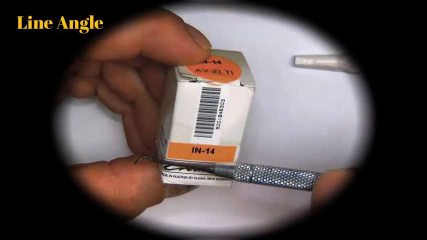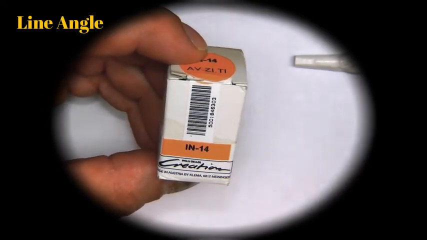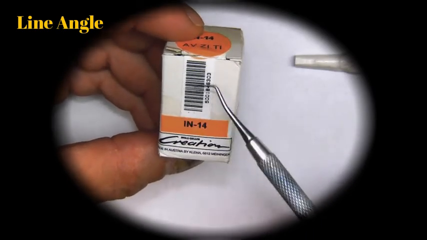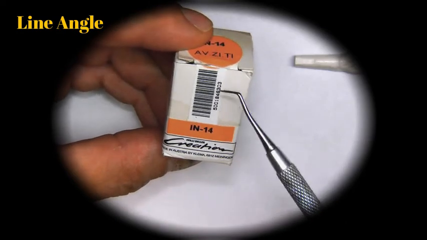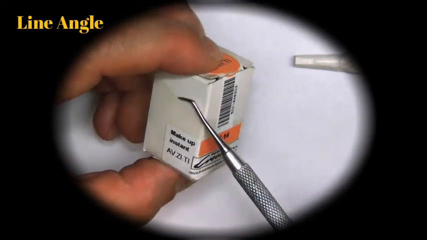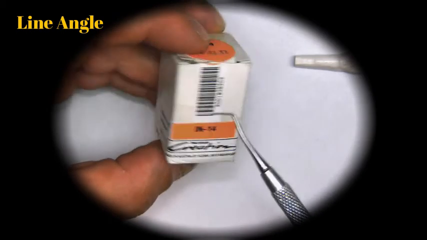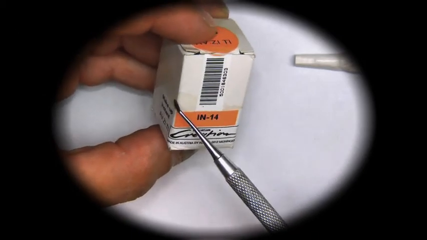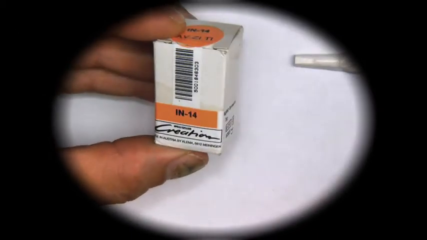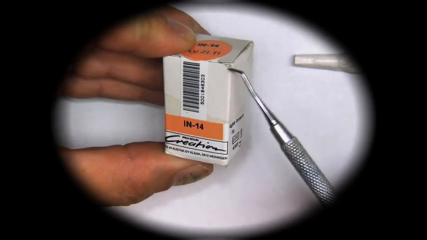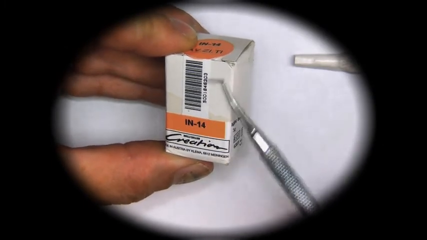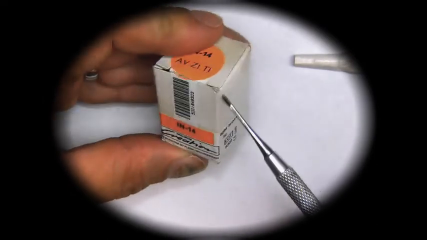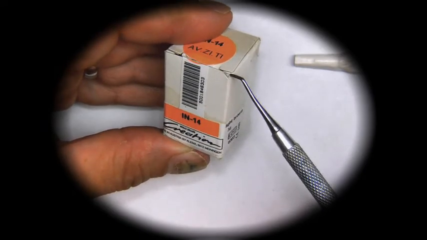These lines on the edges would be called line angles, because each mates two surfaces: one surface here and one surface here. The line angle is the meeting of these two surfaces. Now the point angle would be a corner right here, which would meet this surface here, this surface here, and the top surface. So this would be a point angle.